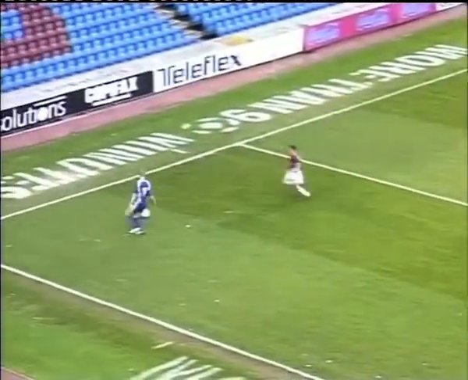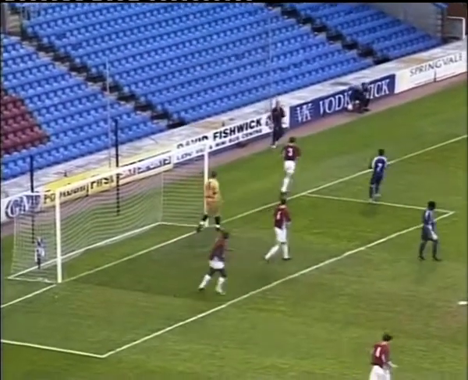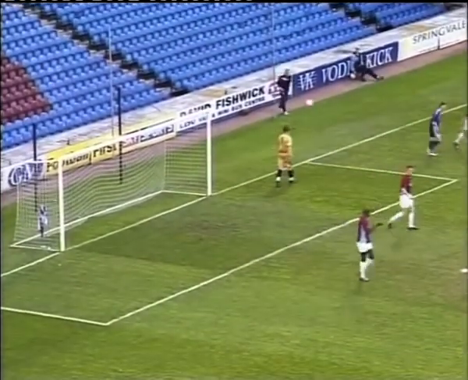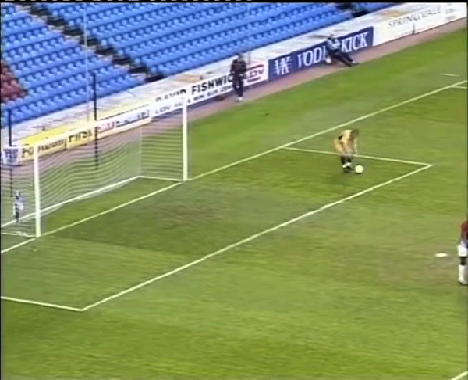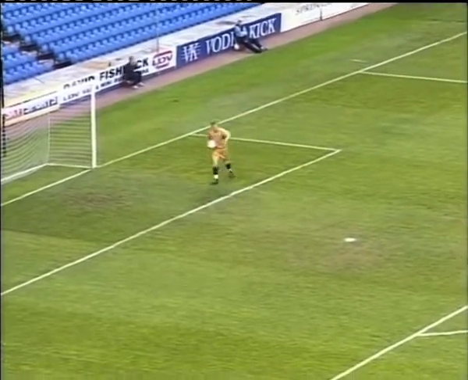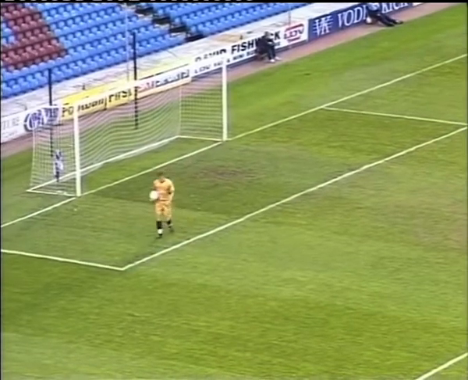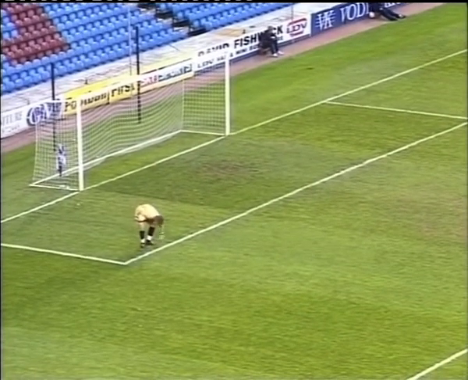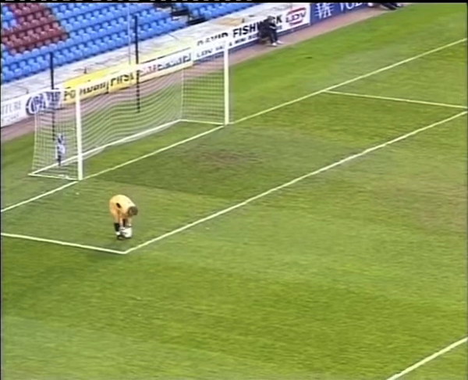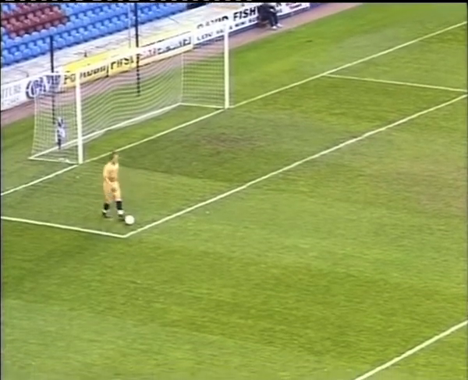Swindon on the attack here down the left-hand side, trying to get a crossing. I think that's gone behind. The linesman confirms his flag's up. It was a good effort though from Andy Caden. He's a big lad down this left-hand side. Normally plays up front, I think, but he whipped in a cross, but it did go behind and didn't trouble Mark Crossley.